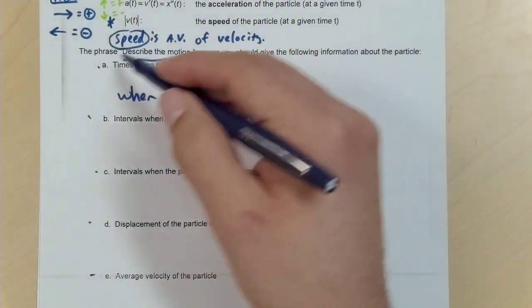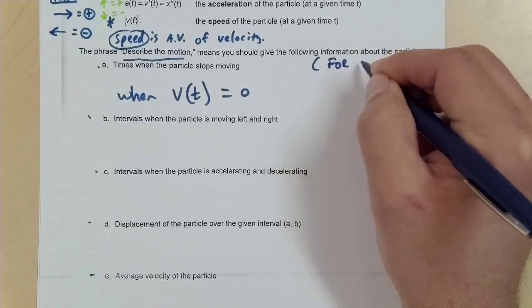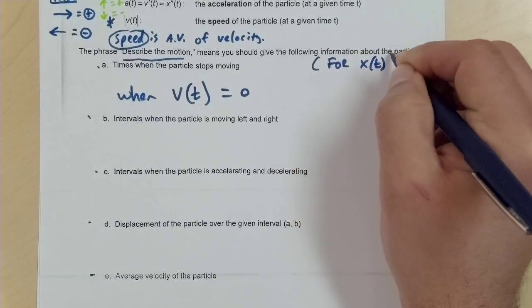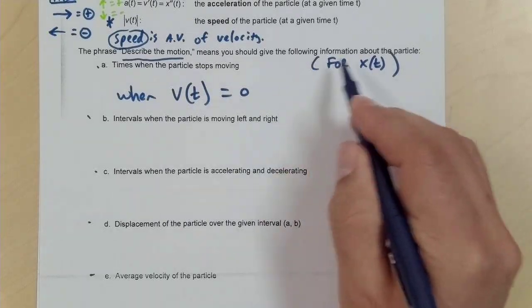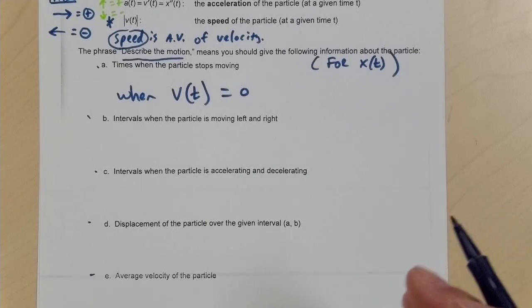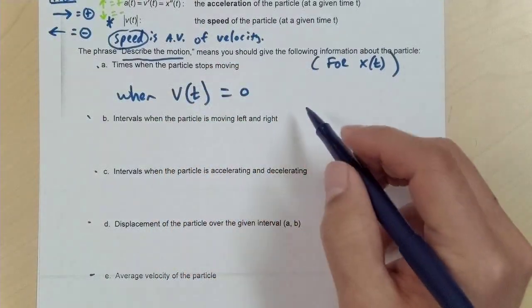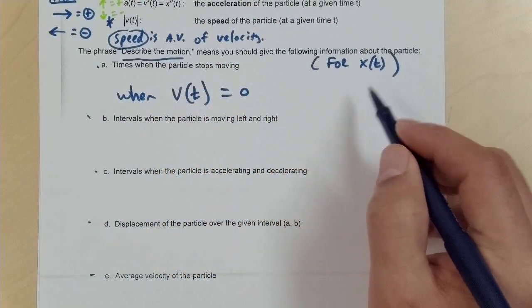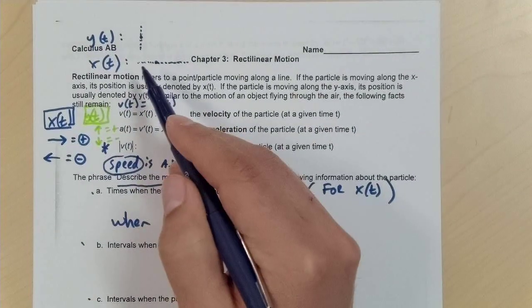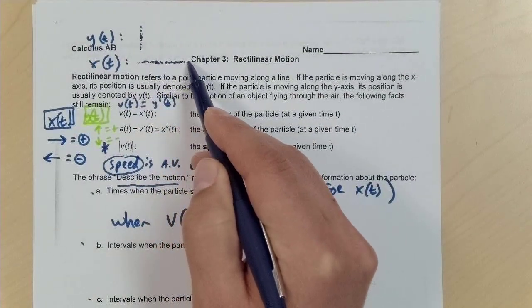And again, I'm doing these assuming that we're talking about horizontal movement. The same still applies if we're talking vertical for y of t, except instead of left and right, we're going to use down and up. So if a particle stops moving, let's say we're moving to the right, but then we stop suddenly, that's when the velocity is 0.